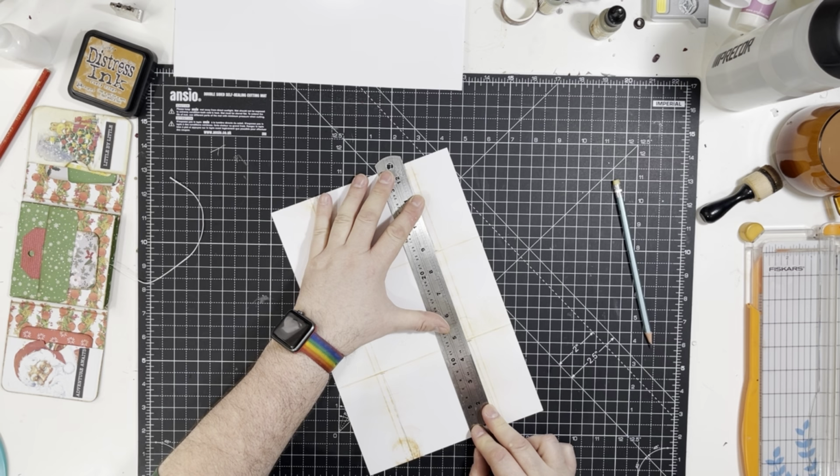So I'll do what I think, and then we'll talk through what I did. So I'm going to go 4 and score at this line, and go down to the 8 and score at this line. Okay. Now this doesn't have a box fold on it.